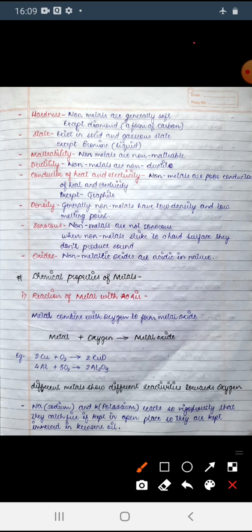Sodium and potassium, Na and K, react so vigorously that they catch fire if kept in an open place, so they are kept immersed in kerosene oil. In the presence of air, they react so vigorously that if they are not covered, they easily catch fire.